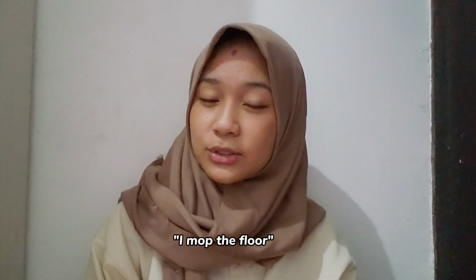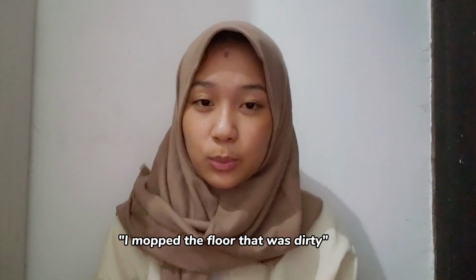For example, the phrase I mop. It is considered incomplete because there is no clear explanation of what is being mopped. Instead, we have to use I mop the floor to make a full phrase. Now, for a clause, the word that is commonly used to complement itself. For example, I mopped the floor that was dirty.